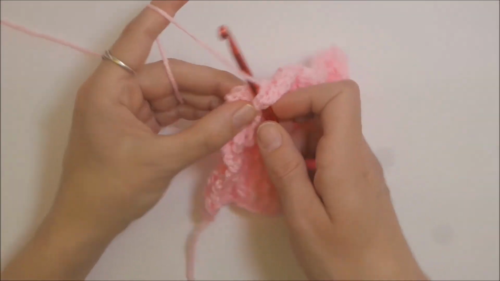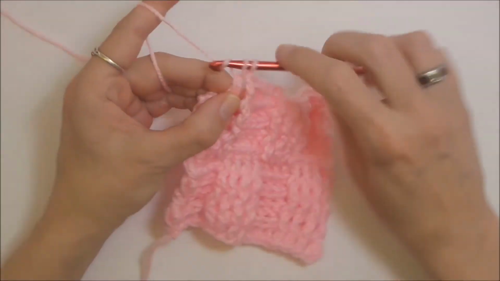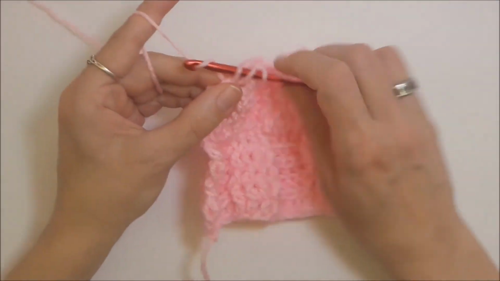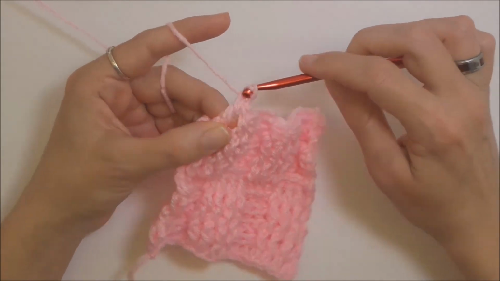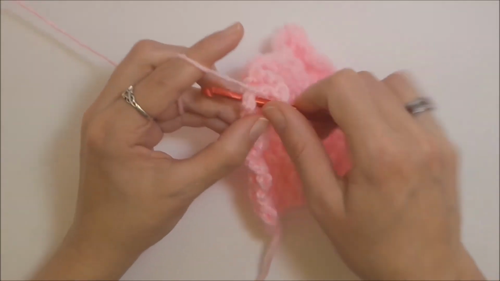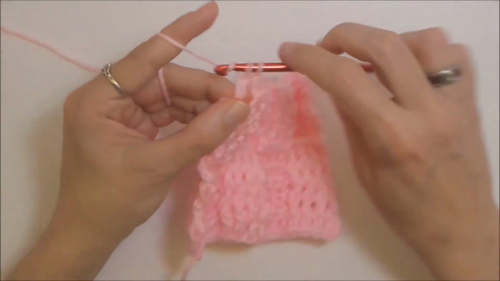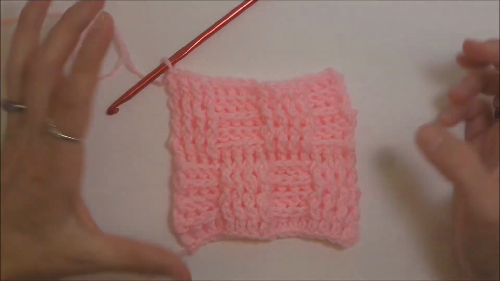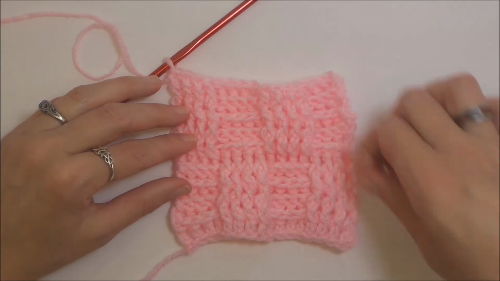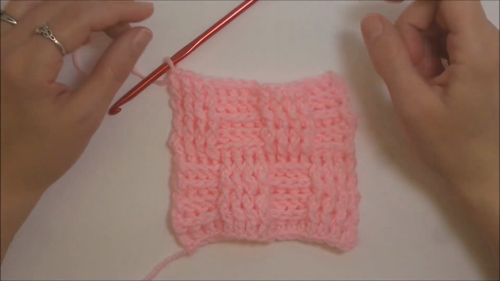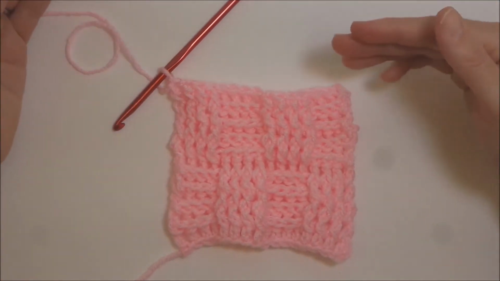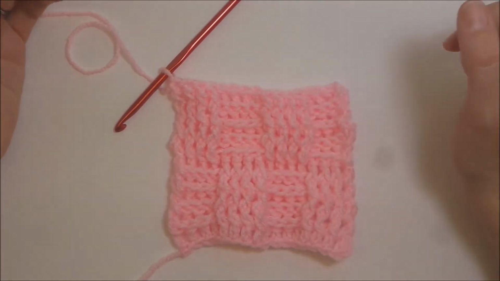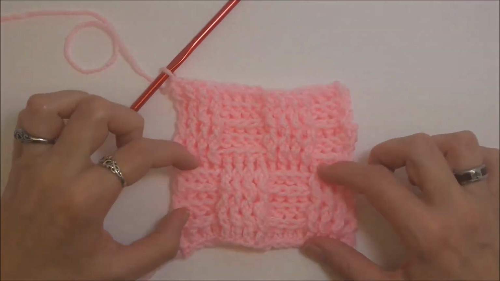So depending on what size project you're doing, you're just going to continue on. And since we've completed the 8, you're going to start another 8 rows. So this next row would be doing the opposite of what the section before was, because we want to create our little blocks.